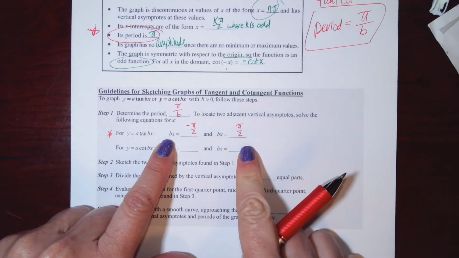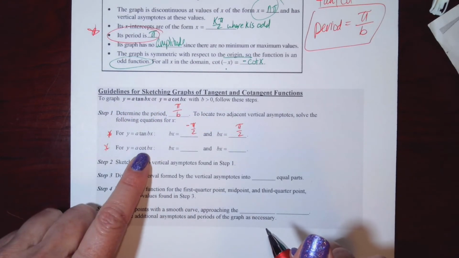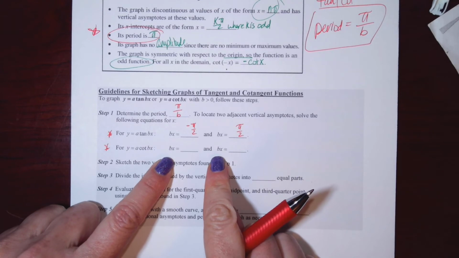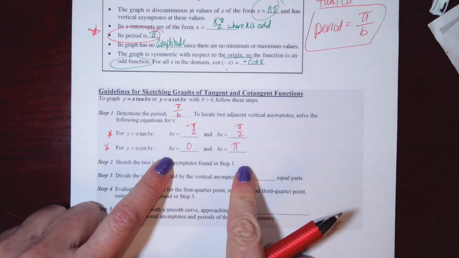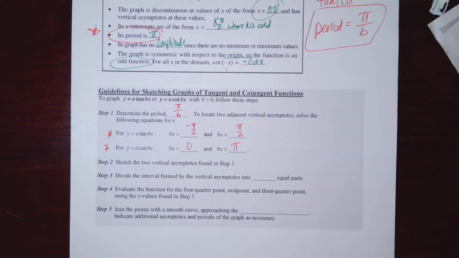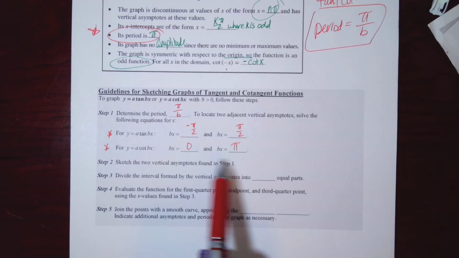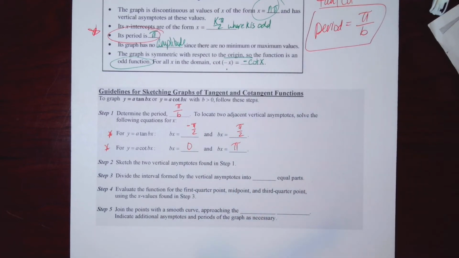And I'll show you how we're going to make use of this when we get ready to do our first graph. For cotangent, though, cotangent is undefined at the full values of pi. So when I set up to find my 2 vertical asymptotes, I set it equal to 0 and pi. You can see that when I solve for x, I'll be dividing all of this by b, just like it says over here. Okay, then I sketch the asymptotes onto the graph.